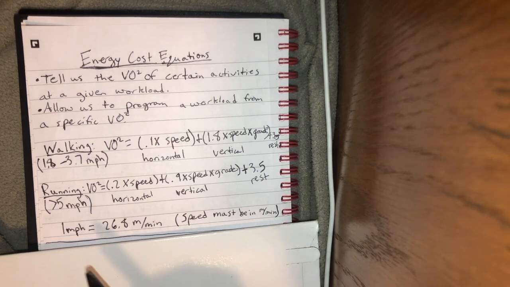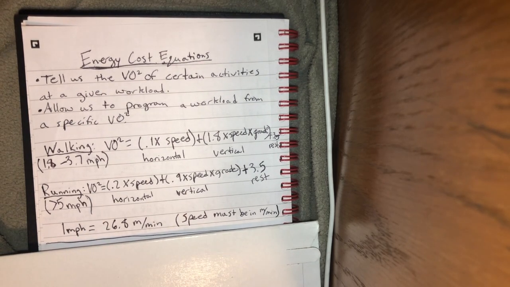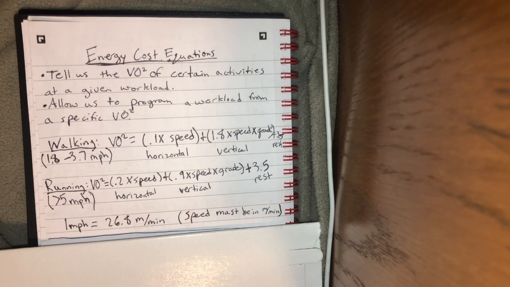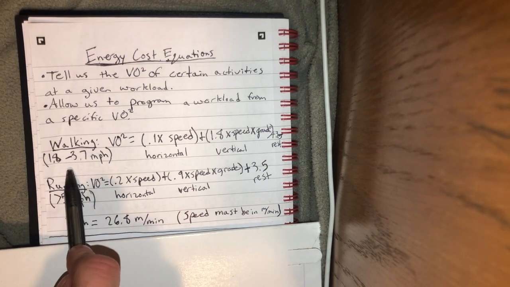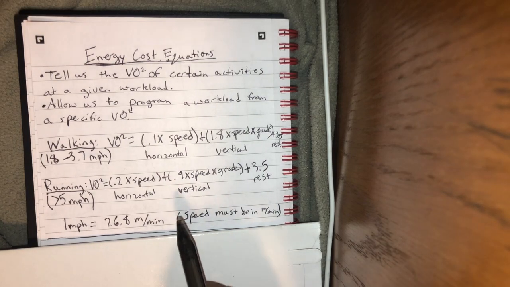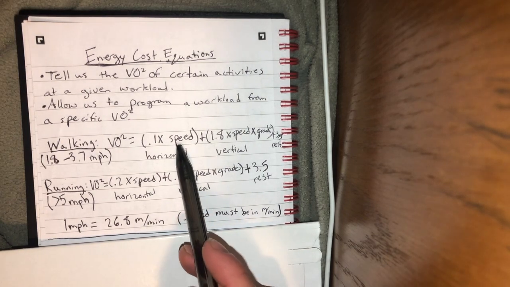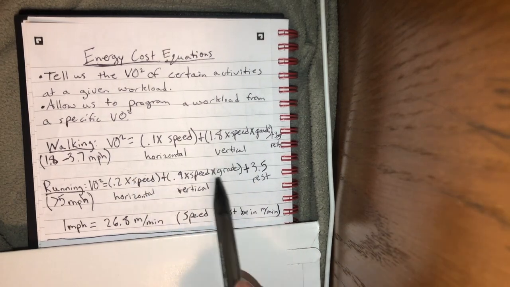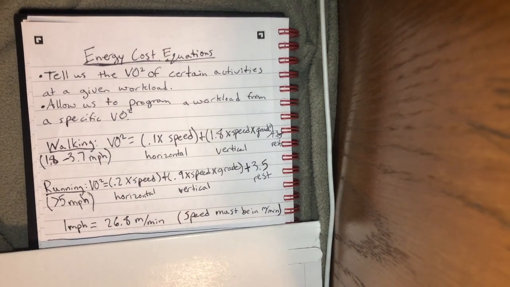And it's a really simple conversion. 1 mile per hour equals 26.8 meters per minute. So all you have to do is multiply however many miles per hour you have by 26.8. So if you have 3 miles per hour and you're using the walking energy cost equation, you'll just do 3 times 26.8. That will be your speed in meters per minute, and we'll go right here, right here, right here, or right here, depending on if you're using the walking or running one.